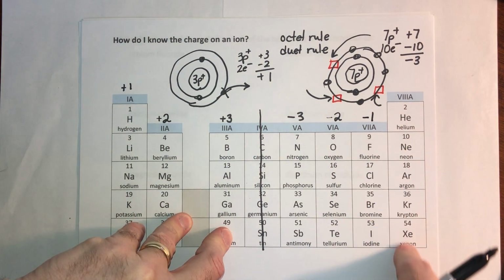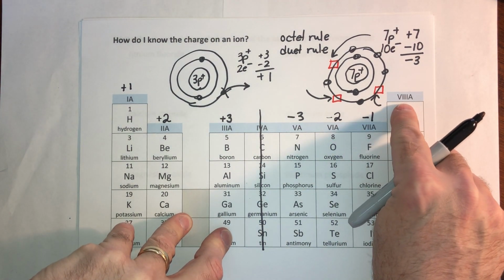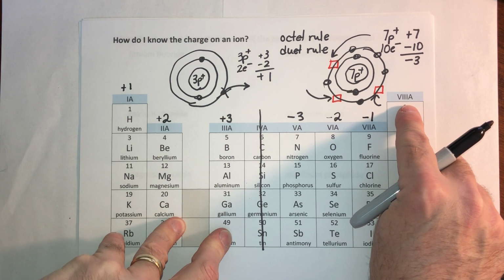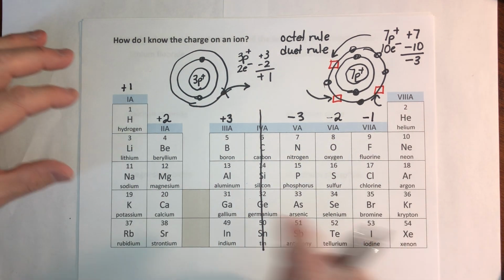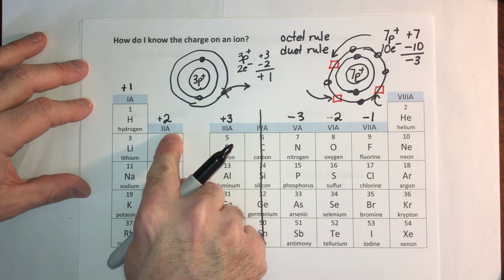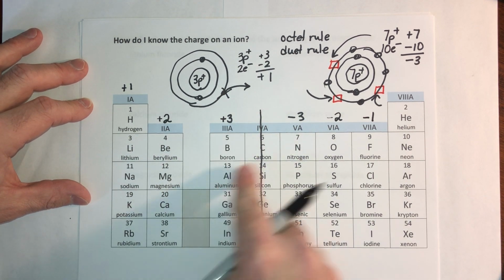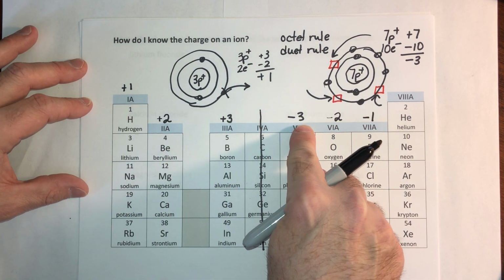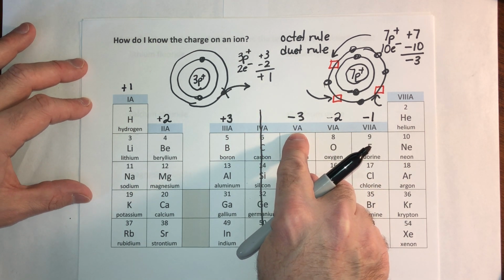Now, this last group over here is your noble gases, your inert gases. They already have 8 valence electrons because they're in group 8. Okay? So if I look at this periodic table, group 1 has a charge of 1. Group 2, when they become ions, will have a charge of 2. Group 3 will have a charge of 3. Group 5 will have a charge of -3, because you need 3 more electrons plus the 5 to make 8.